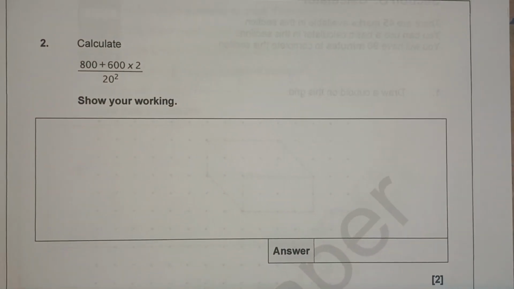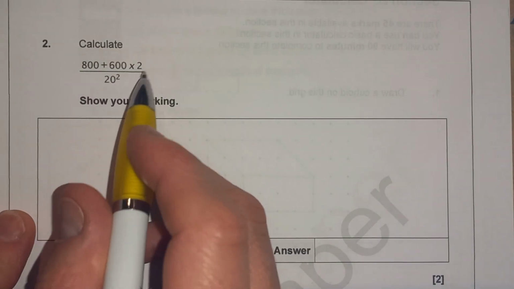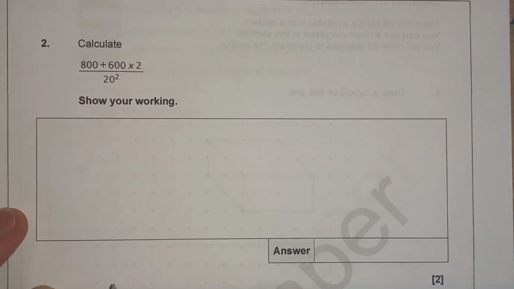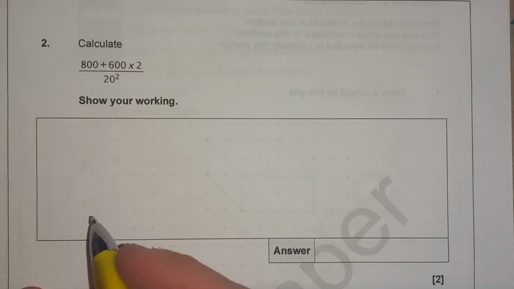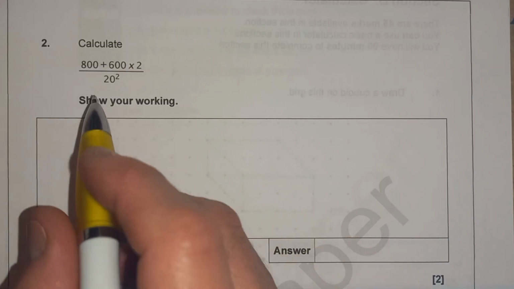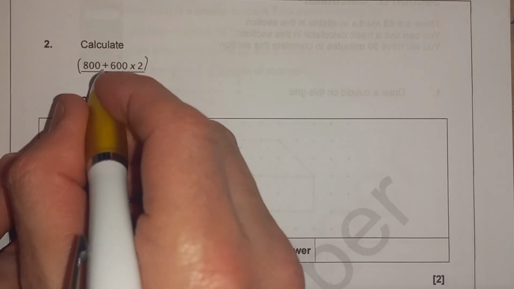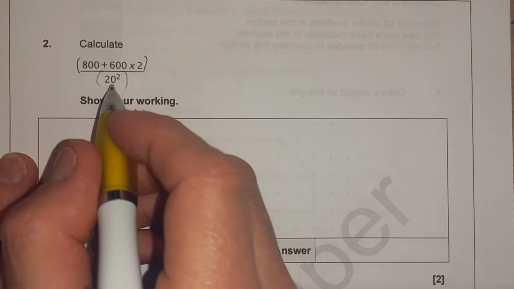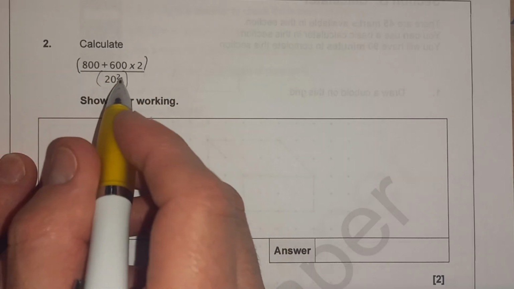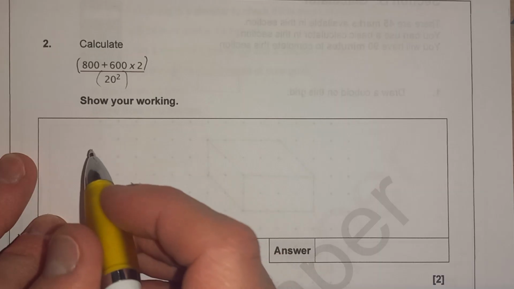Question 2. Calculate 800 plus 600 times 2, all divided by 20 squared. Show your working. Now, of course, we can use our calculator for this, but we just got to remember what order we need to do everything in. One thing to note is when you've got something written like this, almost as a fraction or as division, there are invisible brackets around the top and the bottom. Okay, so we're going to work out the top first, or, well, it doesn't matter, we work out the top, we're going to work out the bottom, and then we're going to do it as a division.